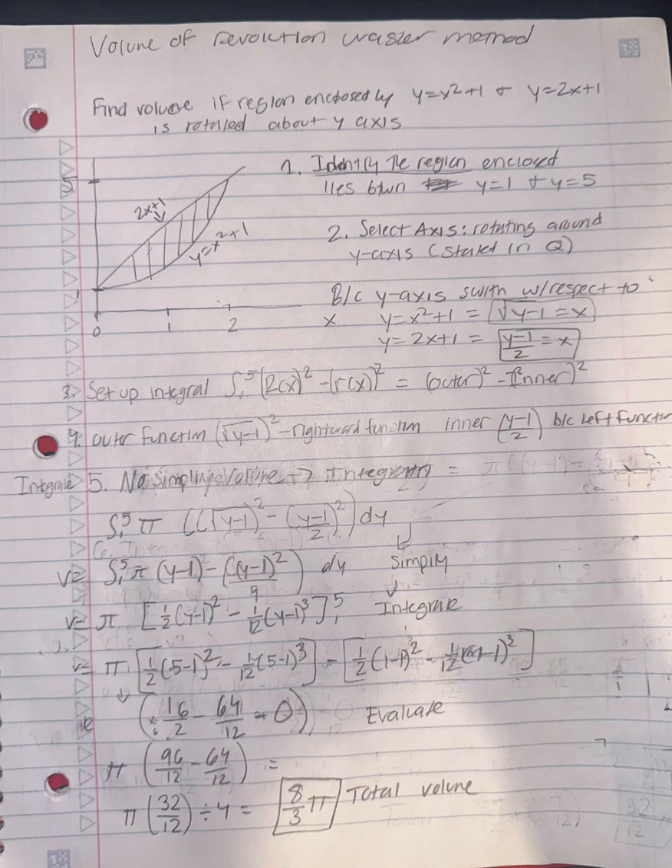First, we have to simplify this equation, because we want to get rid of the squares. So we get the integral from 1 to 5 of pi times y minus 1, as the square root cancels out, and y minus 1 squared over 4, as we have to square both the top and the bottom. Now, this is where the real integration occurs. The first step is to take the outer function y minus 1 and do the integral, which is 1 over 2 times y minus 1 squared. That's just regular integral steps.